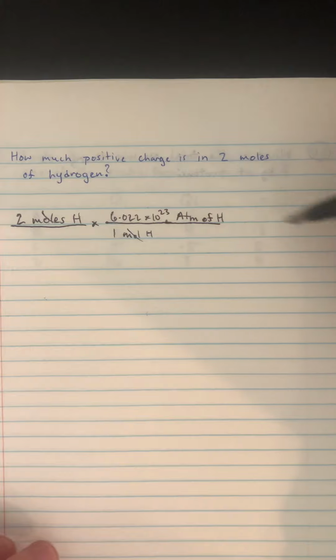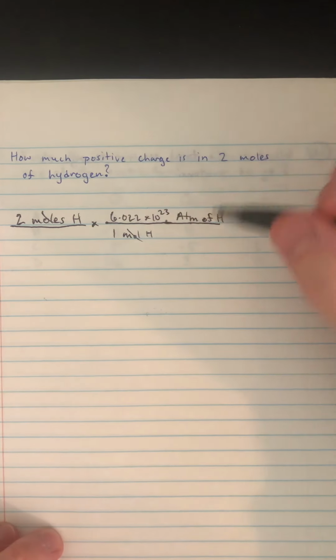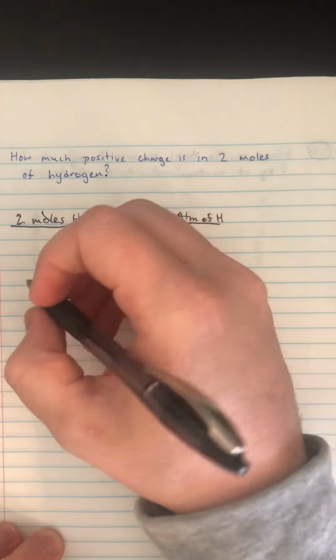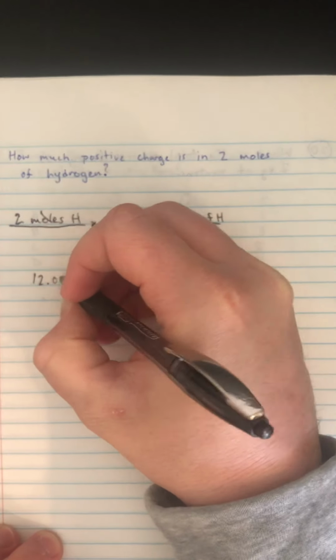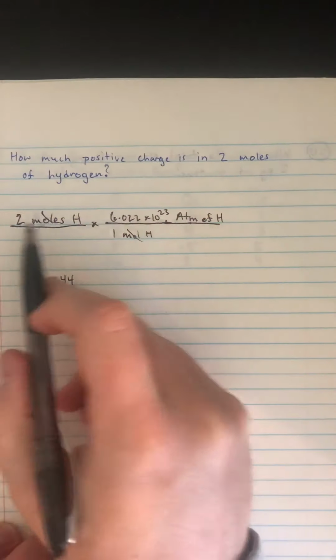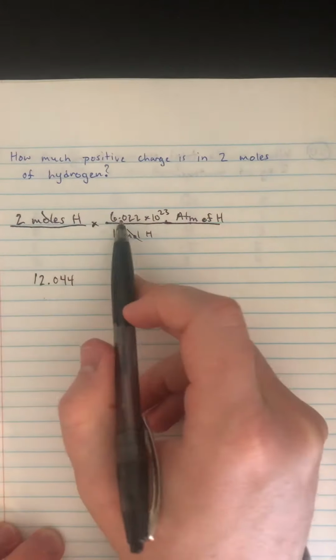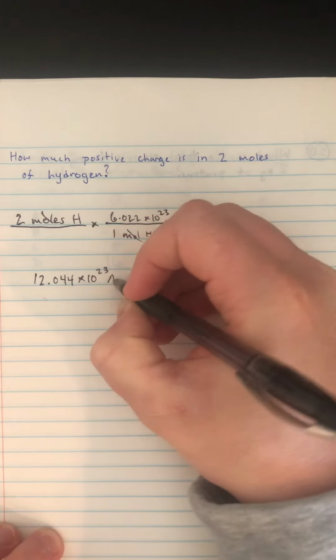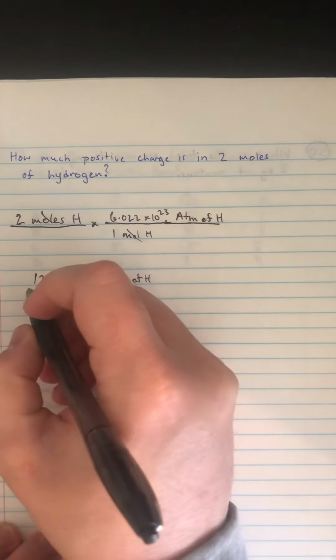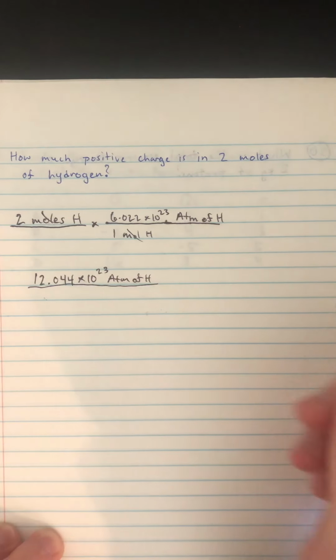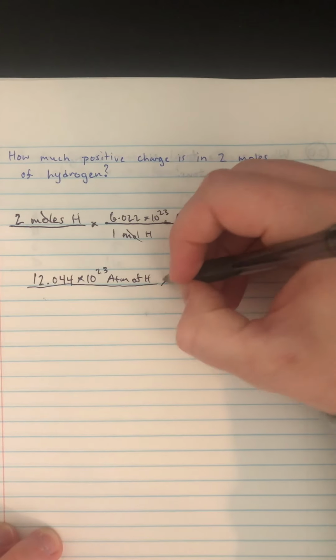I'm going to run out of space, so I'm just going to do this math really quick. So we should get 12.044, right? That's 2 times the 6.022 times 10 to the 23rd atoms of hydrogen. Now I want to convert that, right?